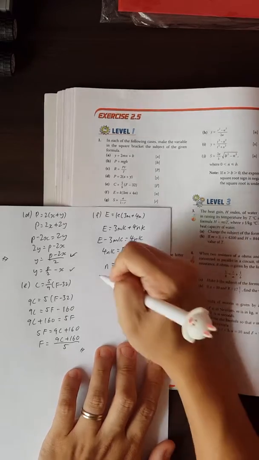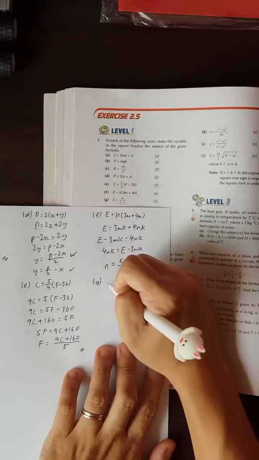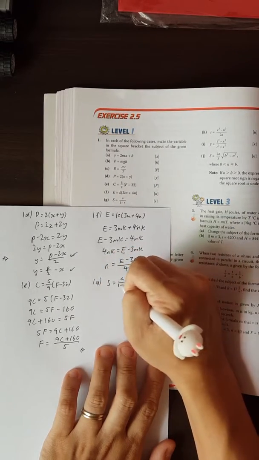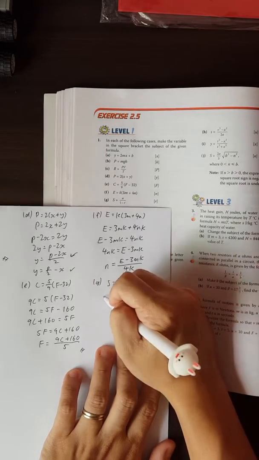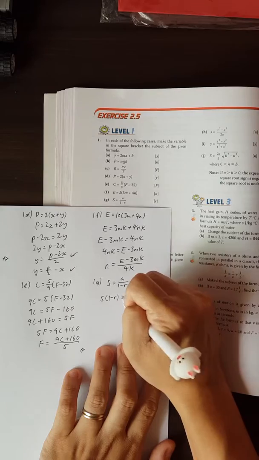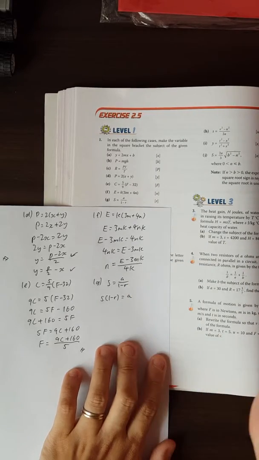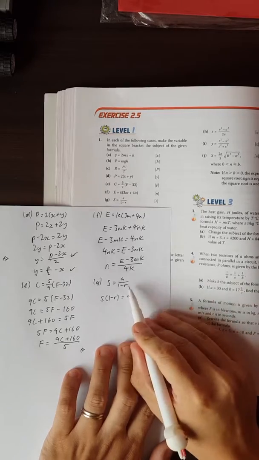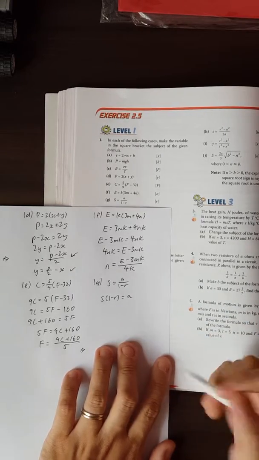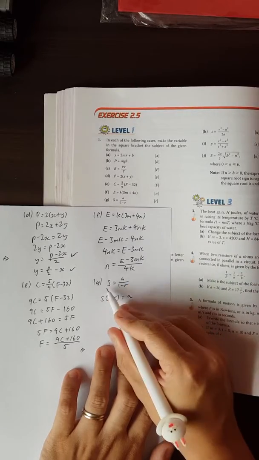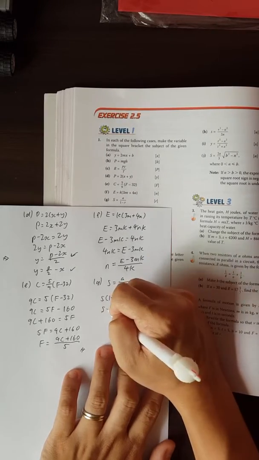Okay, G, s equals to a over 1 minus r. There's a fraction, so remove the fraction by multiplying the denominator to the whole equation, to all the terms in the equation. Okay, multiply the denominator. Alright, some of you call this cross multiply, is fine. Alright, after that, okay, after removing fraction, there's a bracket, expand.